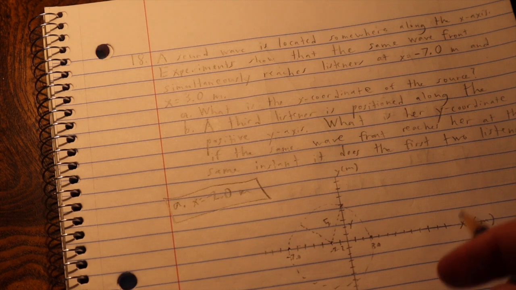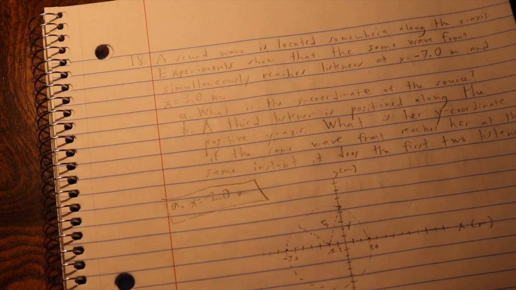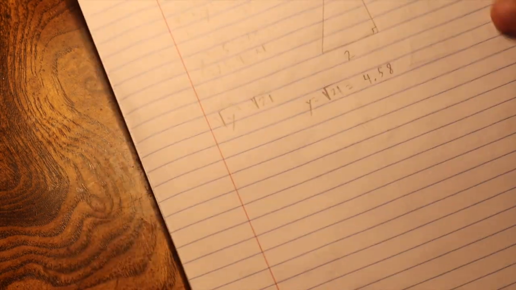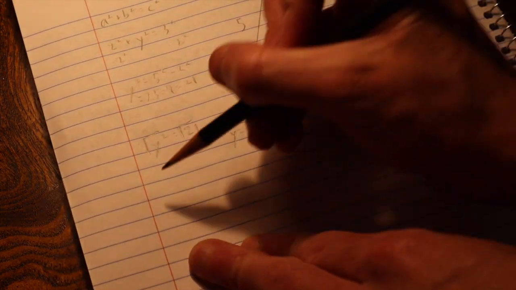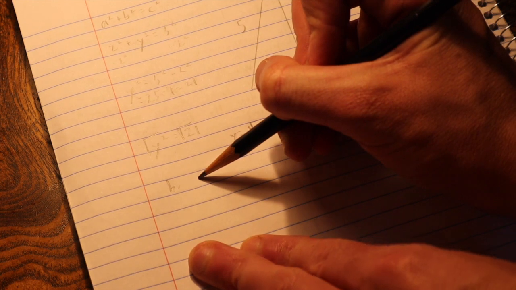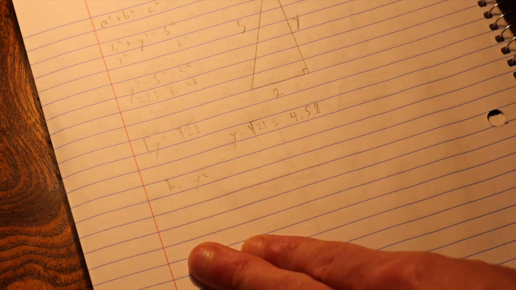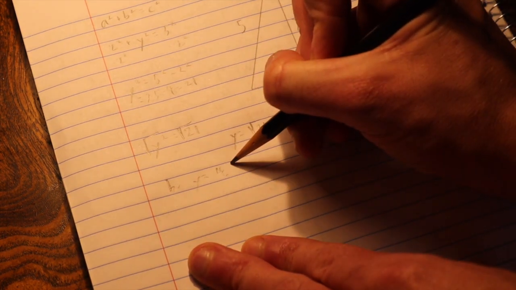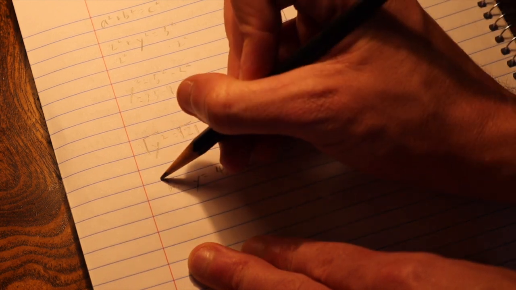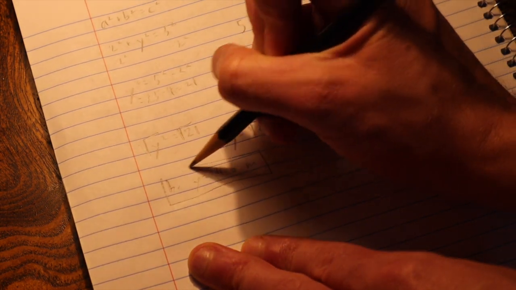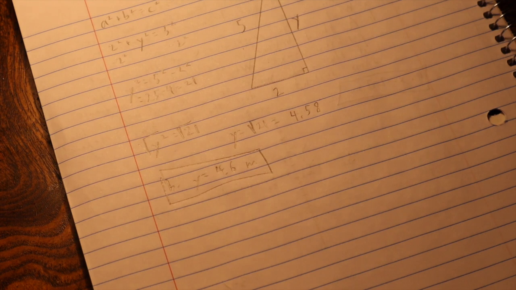And so the question is asking what is her y-coordinate? And so it's going to be 4.58, or with significant figures, 4.6 meters. Thanks very much.